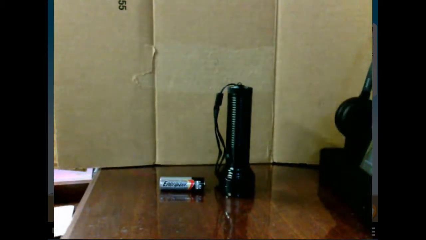Regular things that don't have batteries, they're just regular objects, handle energy in a similar way. They can be a mix, and they are a mix of potential and kinetic energy.